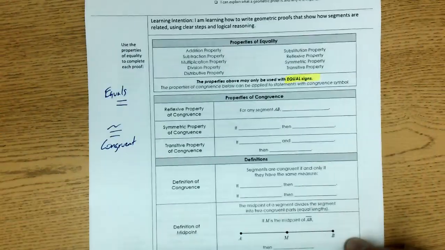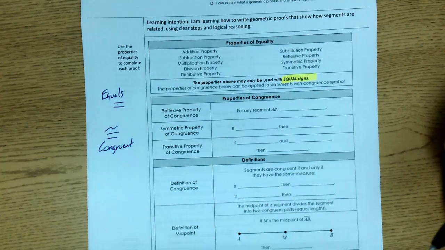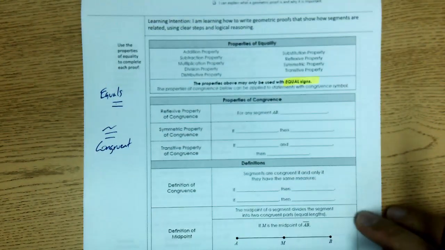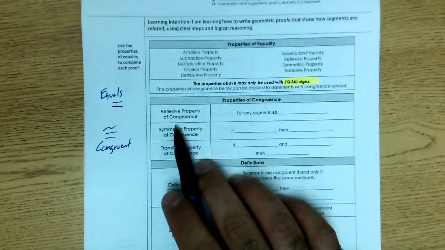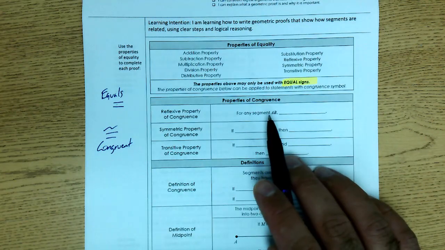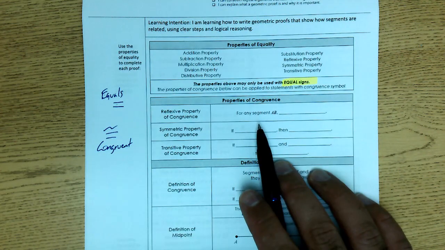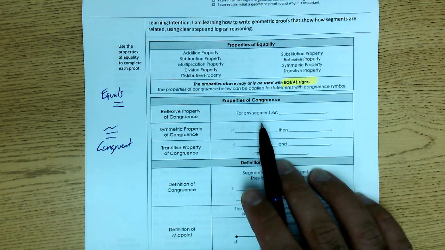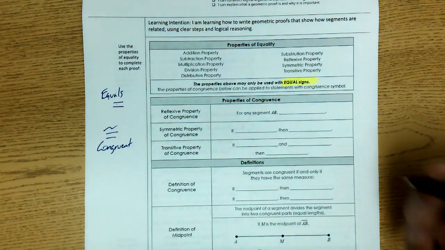Okay? So, let's go through these couple congruence properties real quick. The first one is the reflexive property of congruence. Remember in 3-4, reflexive meant the same thing.